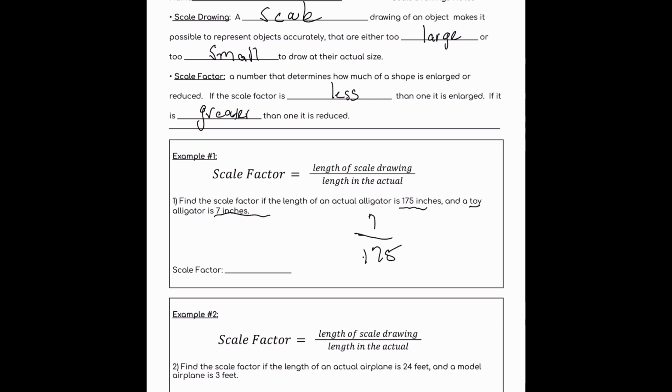So this fraction is really the scale factor. But we can divide the top by the bottom to convert it to decimal form. If we do that, let me get my calculator and divide 7 divided by 175, and it comes to 0.04 as a decimal, or we can leave it in fraction form, 7 over 175.